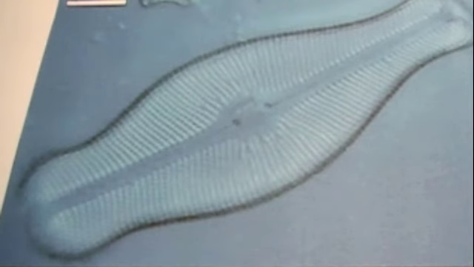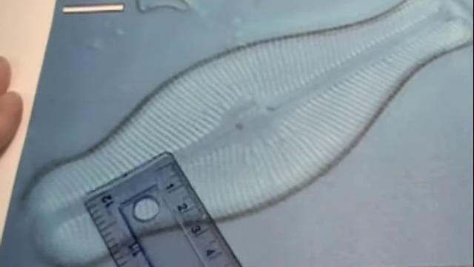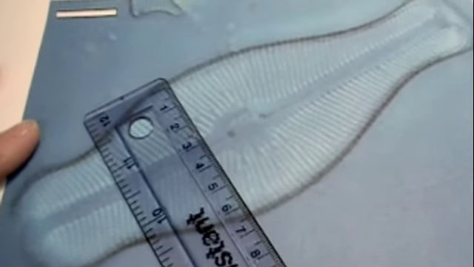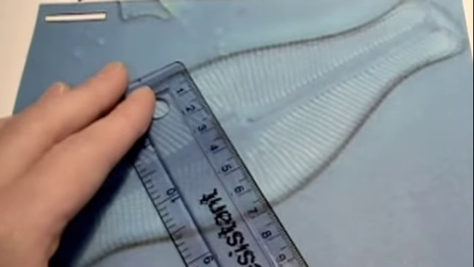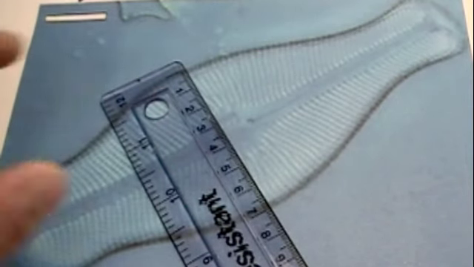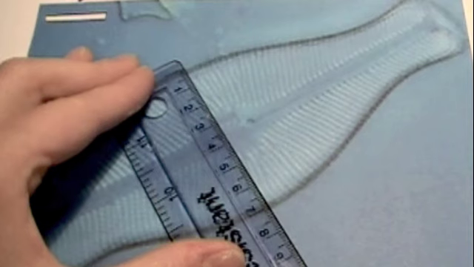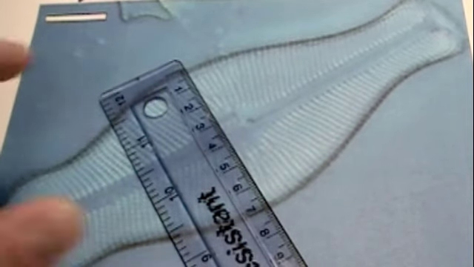Now we can try and calculate the actual specimen width, if you like. Let's do the width. So if we measure the width with the ruler, we find that the width is, say, 7.1 centimeters.